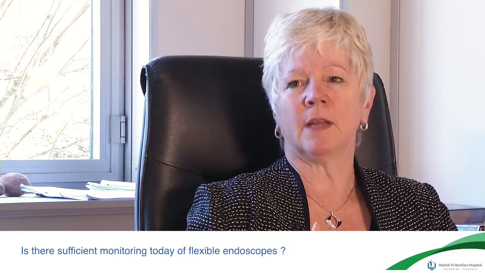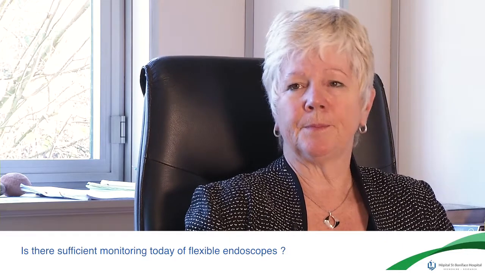So I think that there is a gap and that there should be a requirement for monitoring of manual cleaning to ensure that if the scope is not clean, it doesn't go for high-level disinfection, it gets re-cleaned again, and I think that would reduce the risk of inadequate cleaning leading to failure of high-level disinfection. So I think there should be more monitoring done of the manual cleaning step.